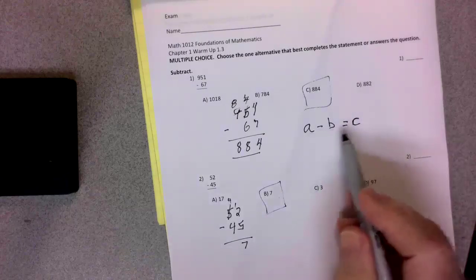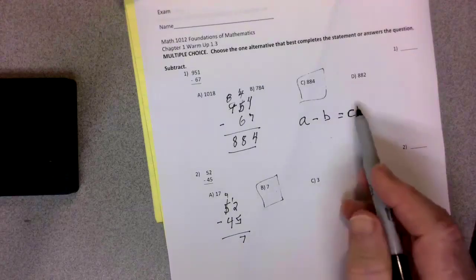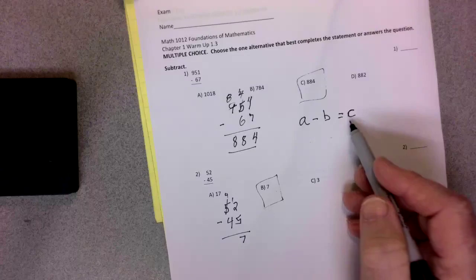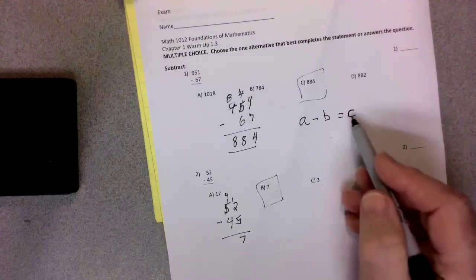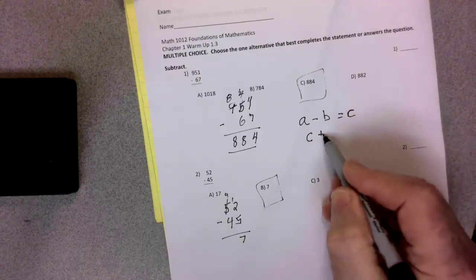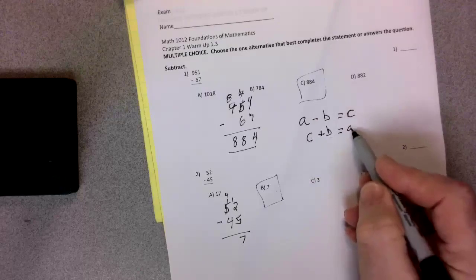The reason why this answer is C, and I'm going to use some numbers in a moment, is that if I will take the value C and add back the amount that I removed, then I should return to A.